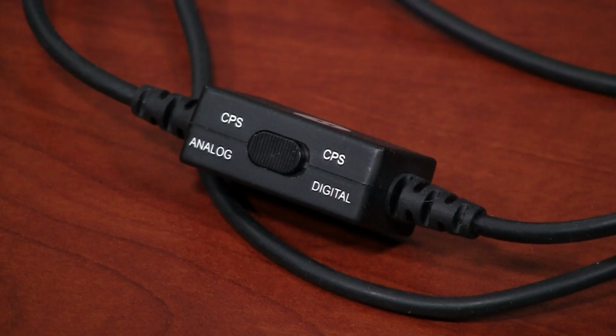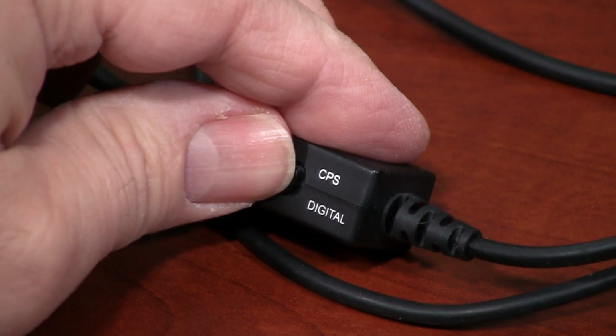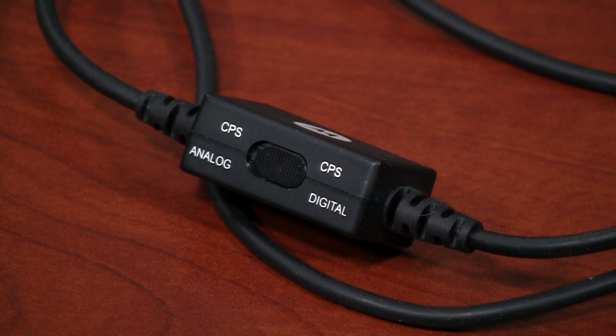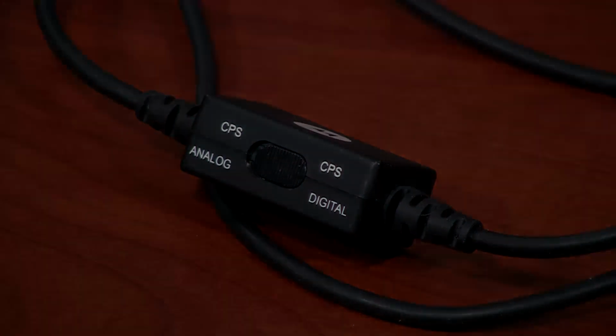Also of note, there's a switch box on that cable. Be sure for the DTR series radios that you are set to the digital side. So it's a toggle switch. One side is analog, one side is digital. Be sure that you're on digital.